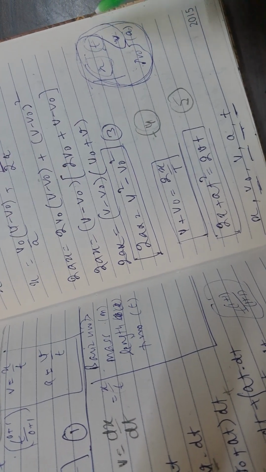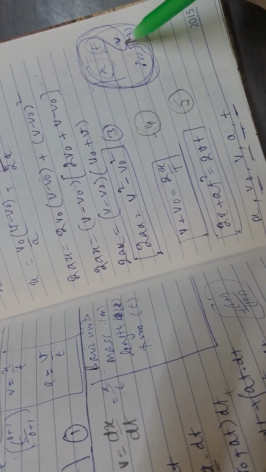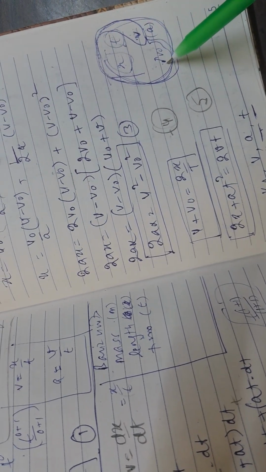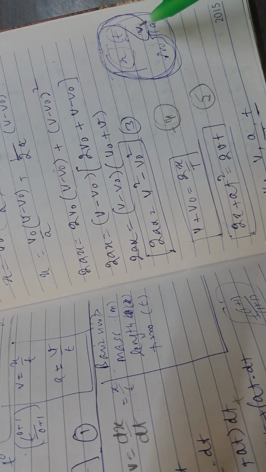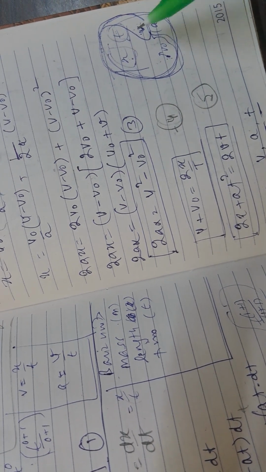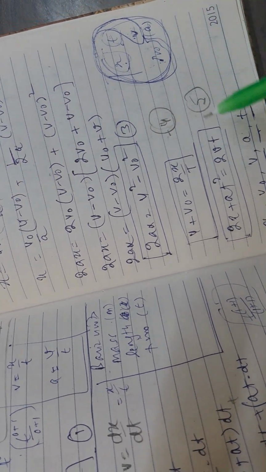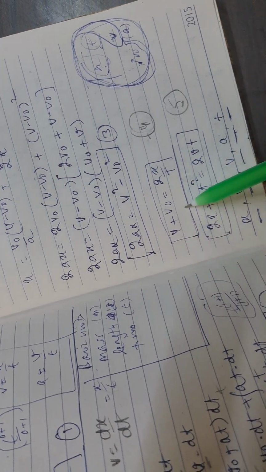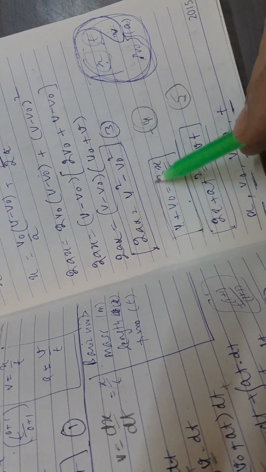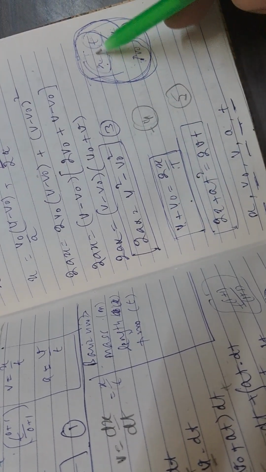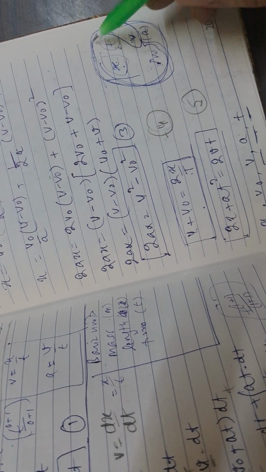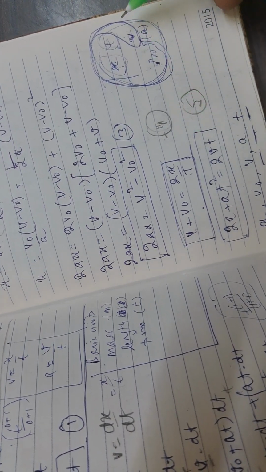So we have to find the equation which contains these variables: x, t, v naught and v. This is the equation which contains v, v naught, x and t, so we have to apply this formula. We fill in all 3 given numbers and find v.